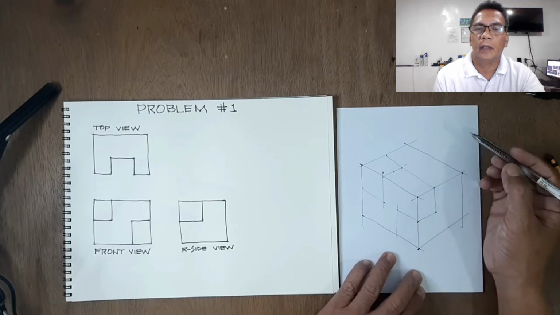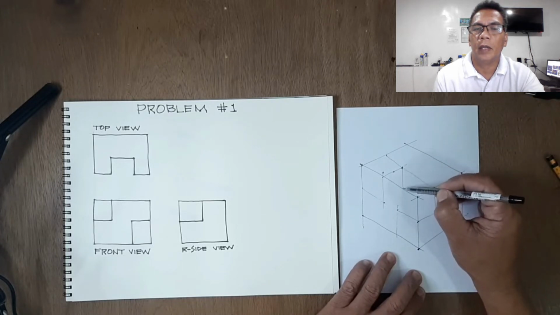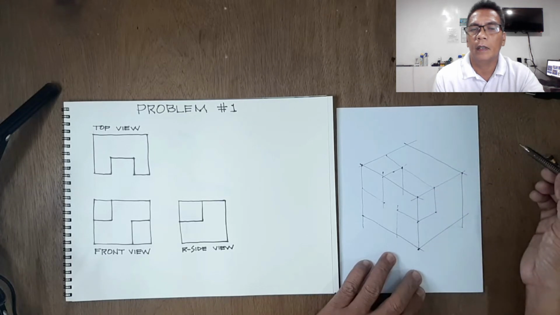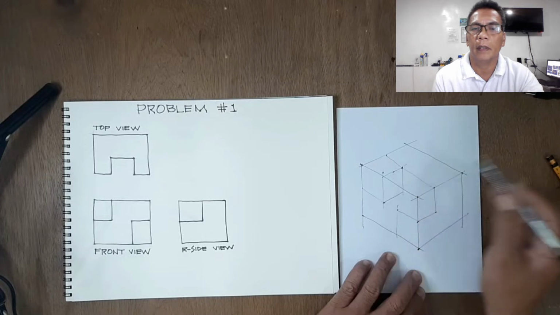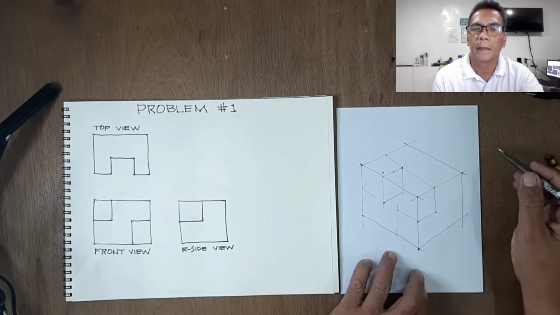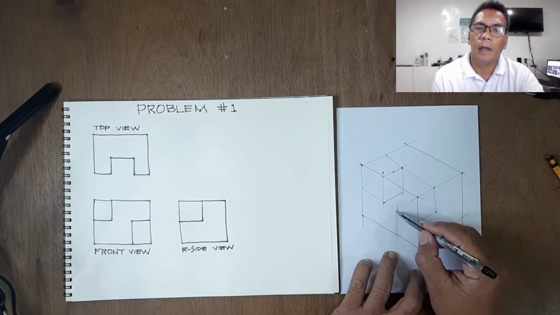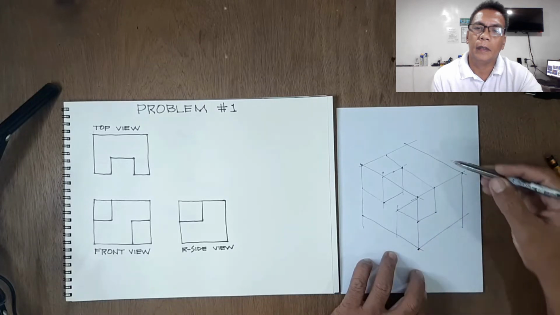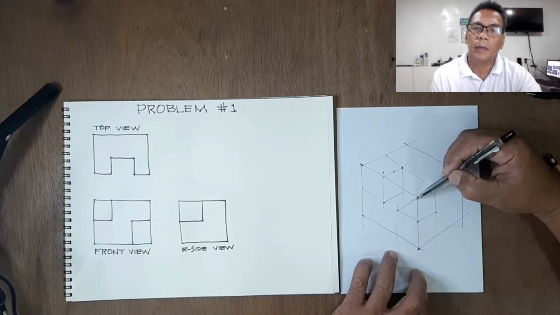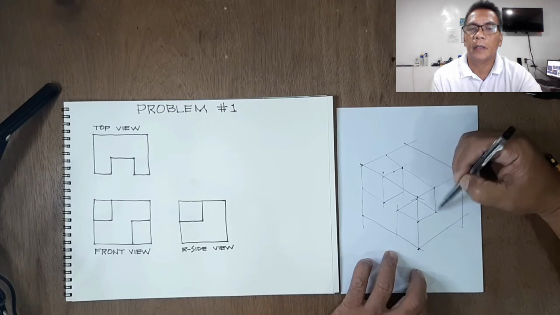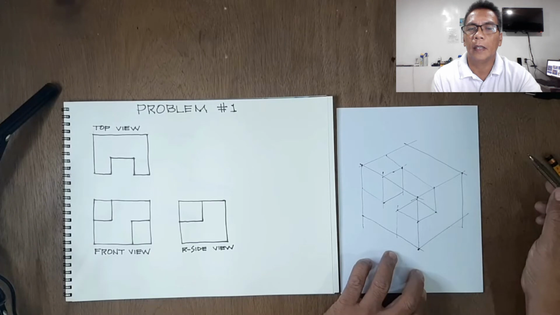Analyzing the figure, we have projected lines corresponding to their image on the front and on the right side. So we already have the visible image of the object, but there's one more thing left.